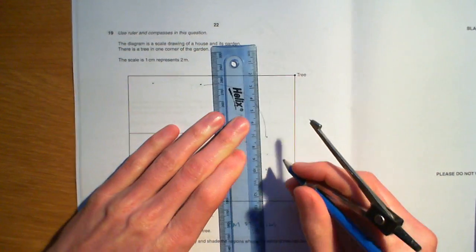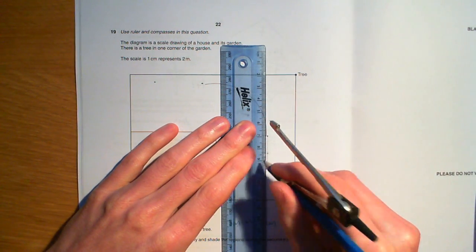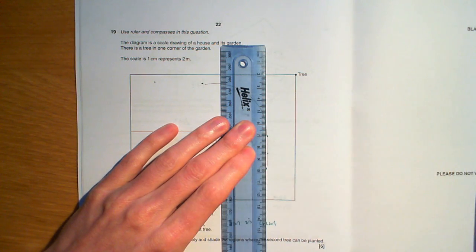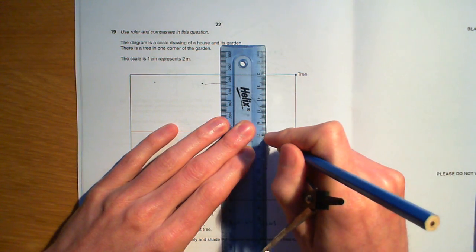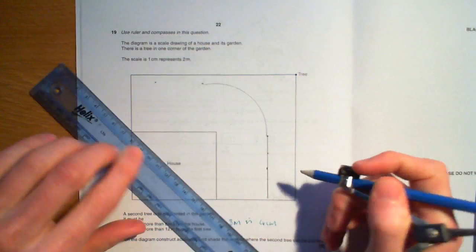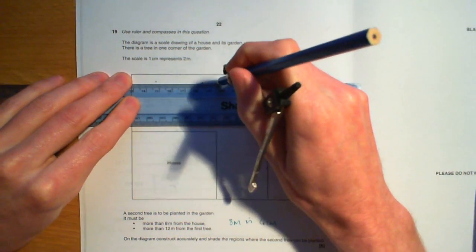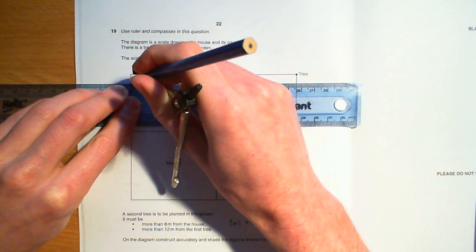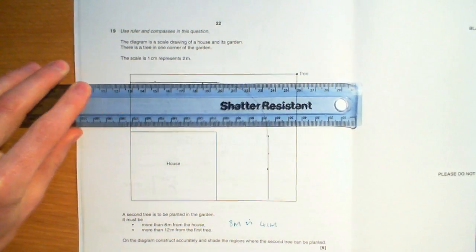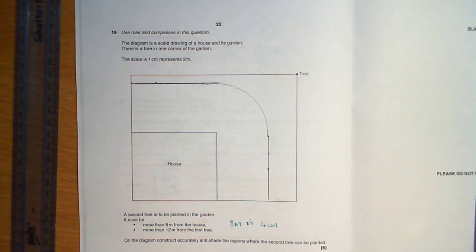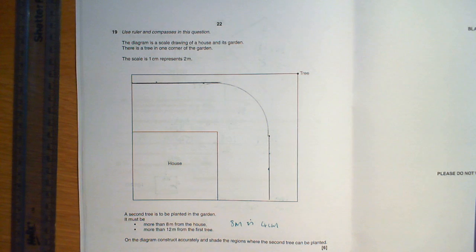Now I've drawn that, I'm going to draw this line in. If I get the pencil to work, I will. And then I'm going to draw this line in. Okay. So it can't be anywhere in here.